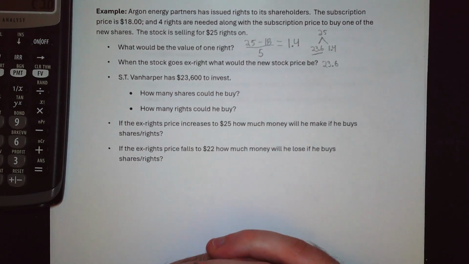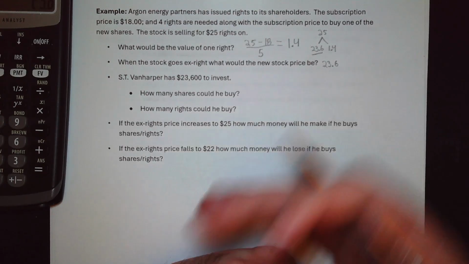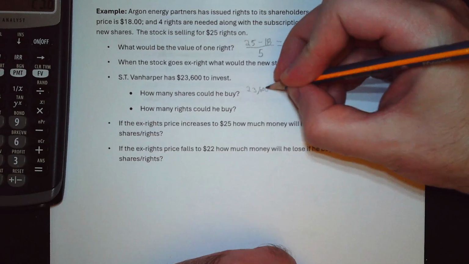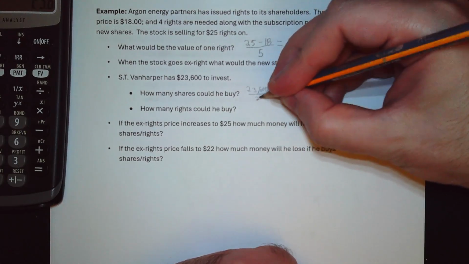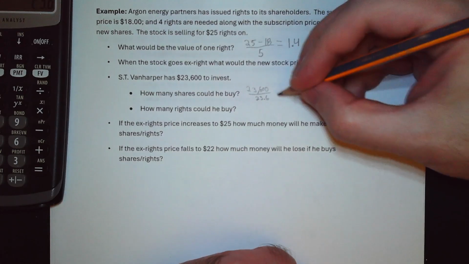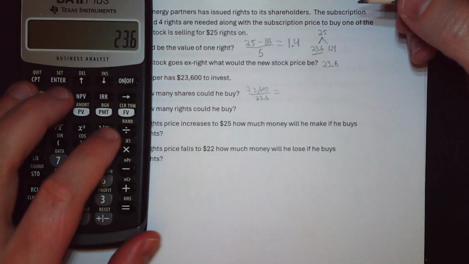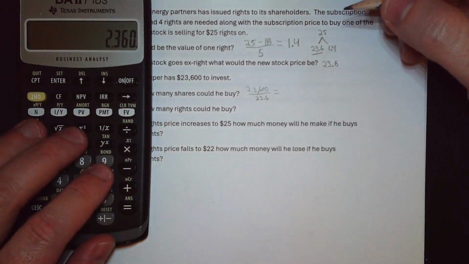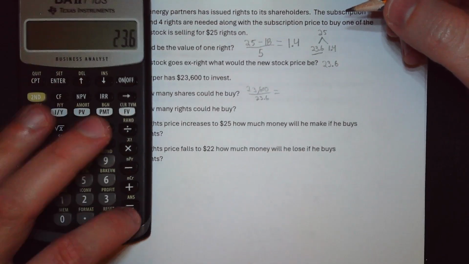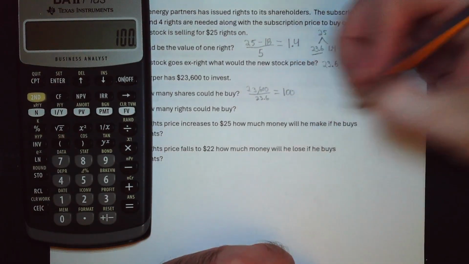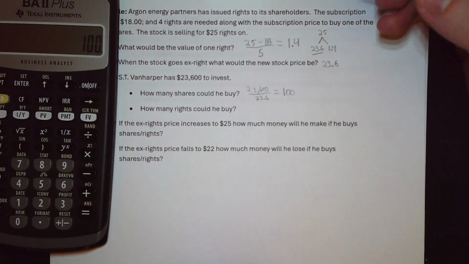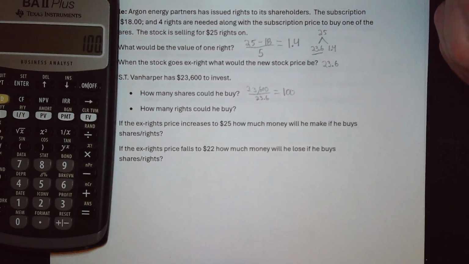Van Harper has $23,600 to invest. How many shares could he buy? Pretty straightforward. I take the 23,600 and I divide it by the price of a share. I'll just multiply this by 100. That should be correct. And I divide it by 23.6. You can buy 100 shares. I should totally have known that because I just multiplied and divided by the same number basically. But okay, you could buy 100 shares.